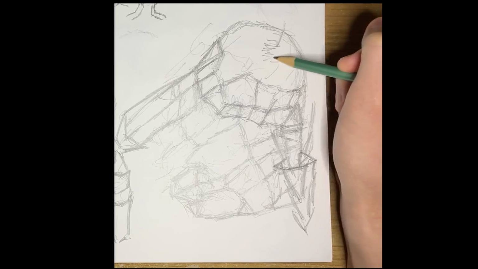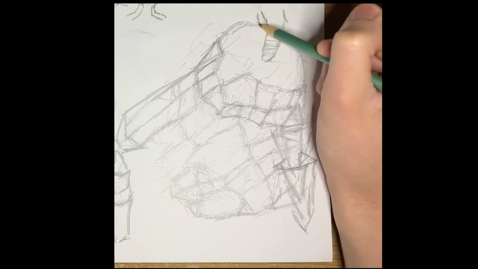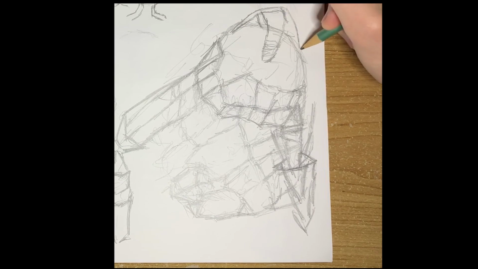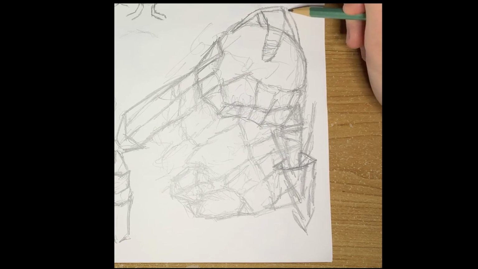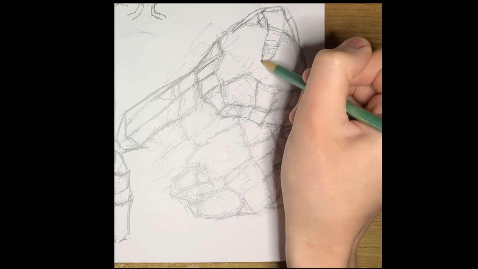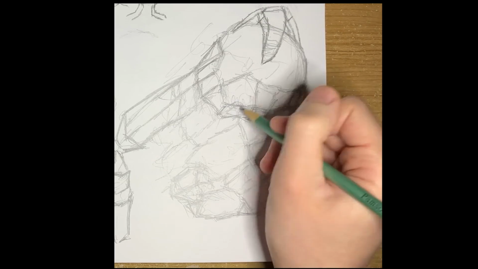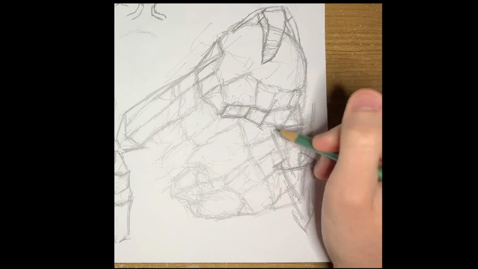ZBrush is a lot like working with clay. Whether you own a tablet, which makes it really easy to adjust for pressure sensitivity when working on 3D models, or even if you just use a mouse, you can still move around digital clay to sculpt really interesting figures.